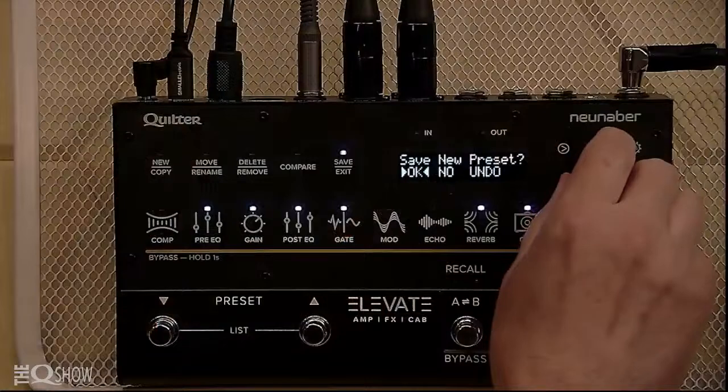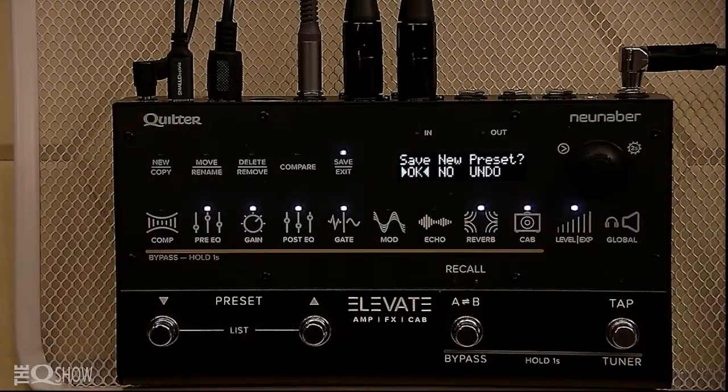I would leave that alone when you're first working with the unit because you want it to remind you that you've made changes, I would think. You want to get familiar with how it works, the process. When you change something and then you go to change a preset, you want to know what it's doing with your changes. Until you learn that about the unit, you kind of want it to ask you to get familiar with it.